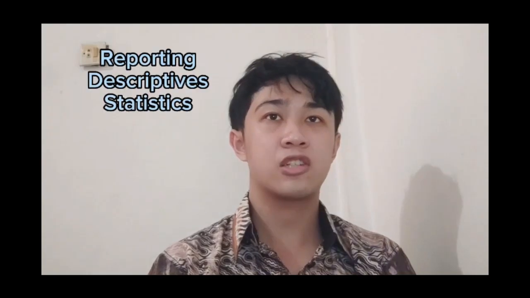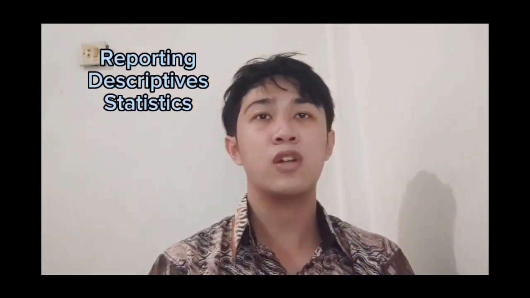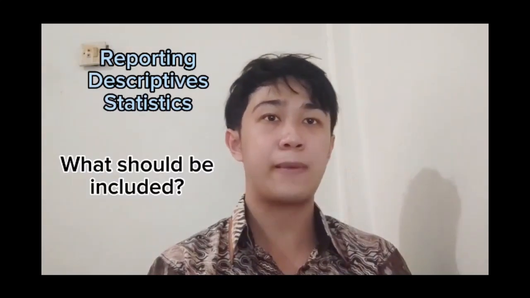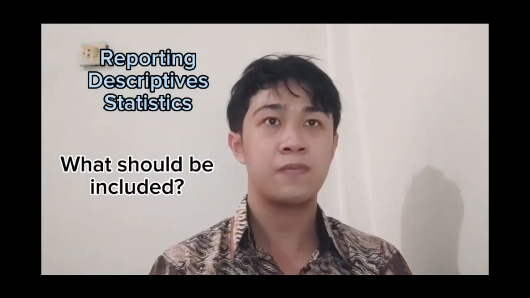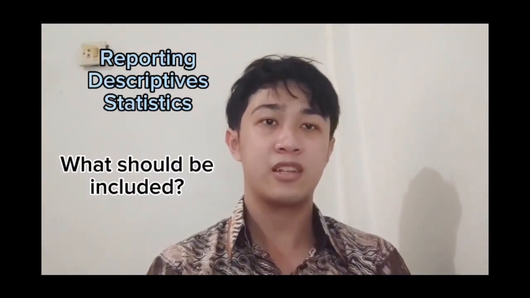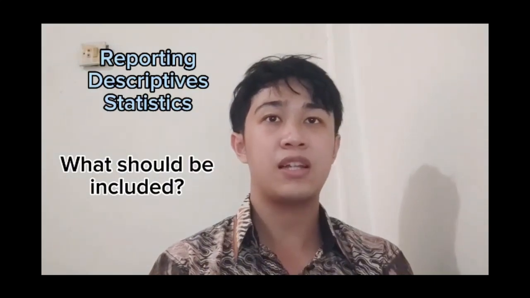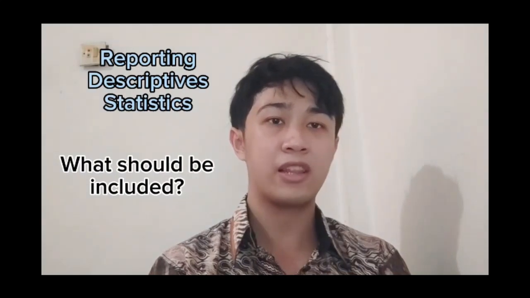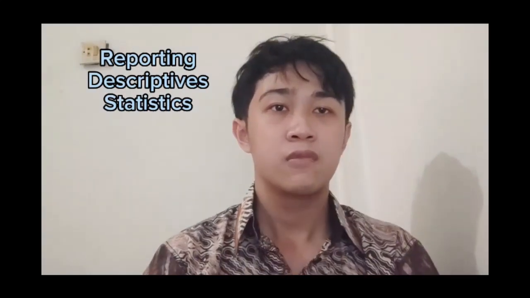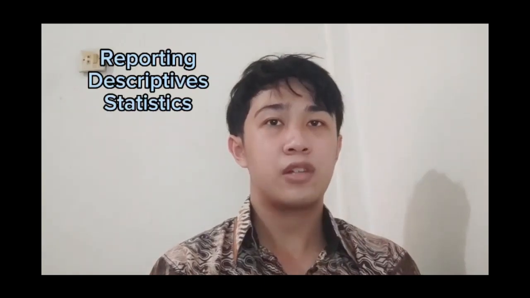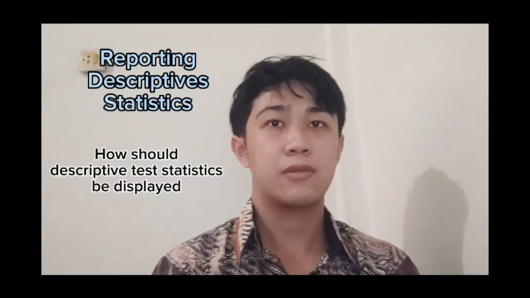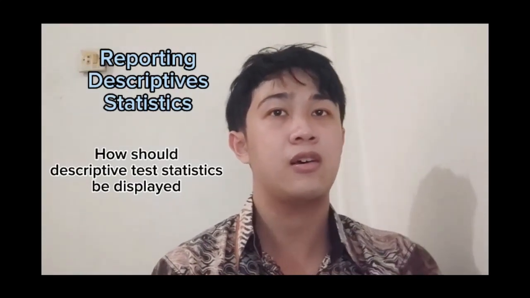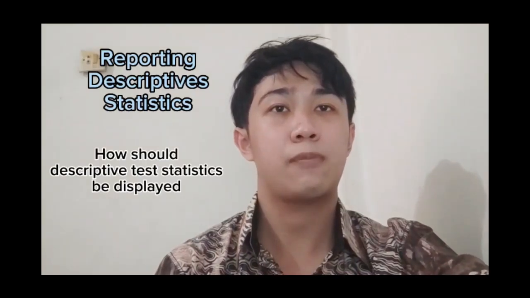Okay, the last is reporting descriptive statistics. First, what should be included in reporting descriptive statistics? The first is to describe at least two aspects of the results on the test, such as central tendency and dispersion. The second is the number of students who took the test, or N, and the number of items, or K, that were on the test. And then the last is how descriptive statistics should be displayed. Descriptive statistics are usually displayed in the form of a table. This is an example of the table.